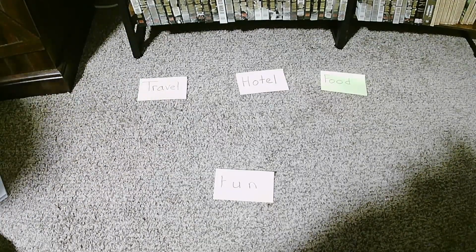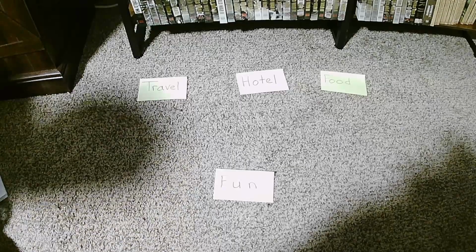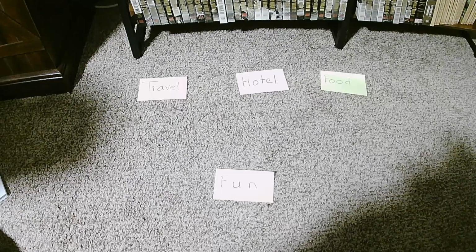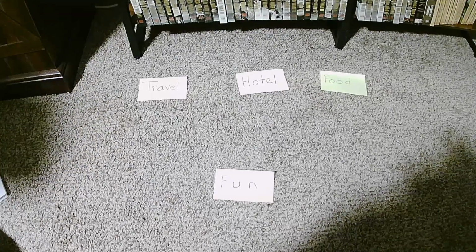Well, normally, inside of fun, we'd have smaller bins. For example, in this case, we have 3 people going on vacation, for the sake of this.